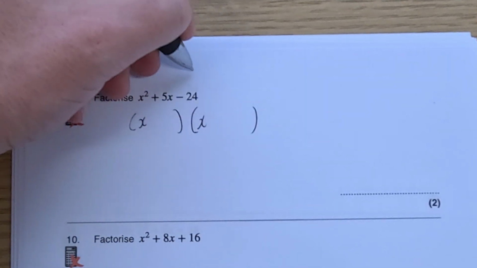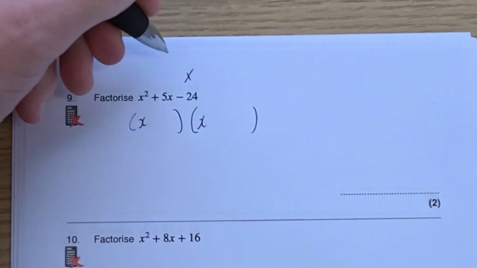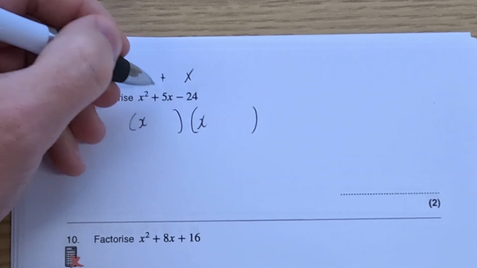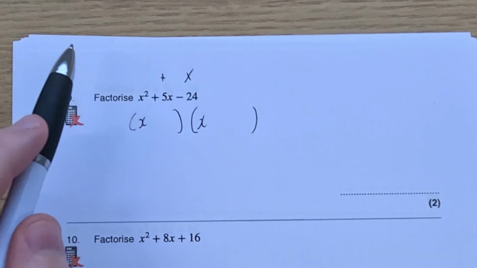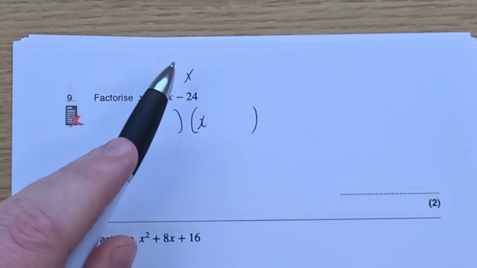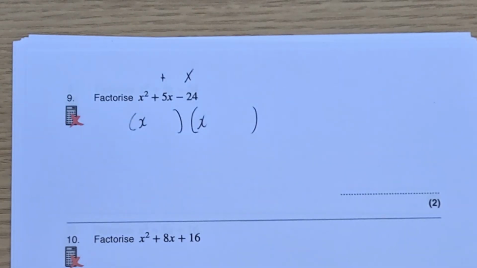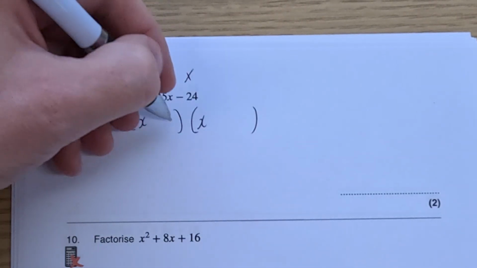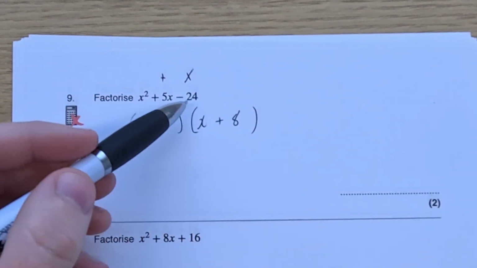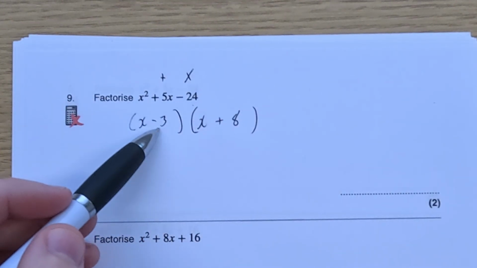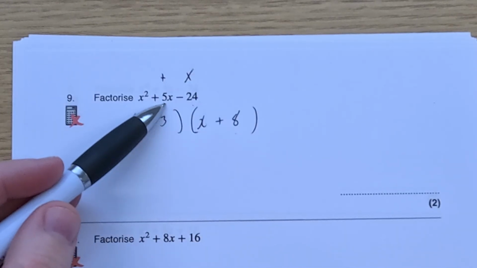Now here, we're looking for two numbers that multiply together to be minus 24, and they will add together to be 5. Now, because they times together to be a negative, that means that one's positive and one's a negative, and they're going to add together to be 5. So let's think of numbers that will times together to be minus 24. So I'm thinking off the top of my head, minus 3 and 8. Because minus 3 times 8 is minus 24. And then if you had minus 3 and you add 8, that's equal to 5.